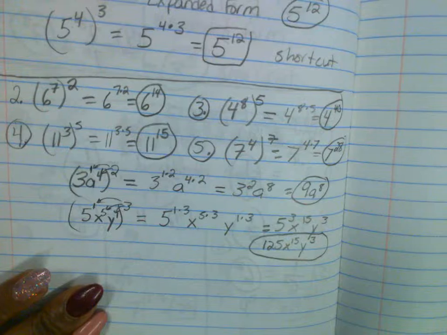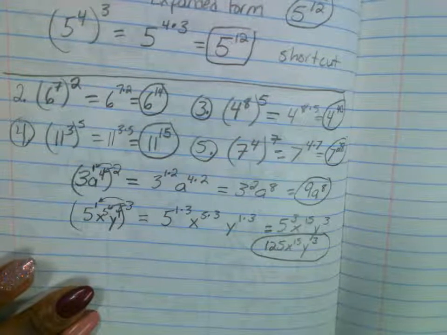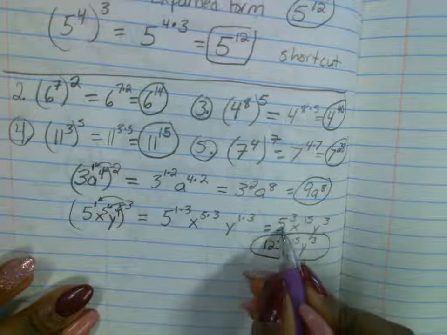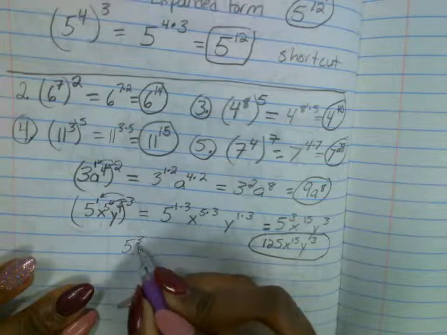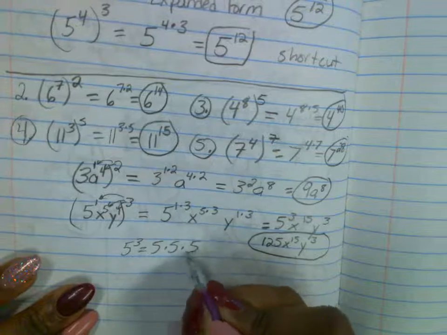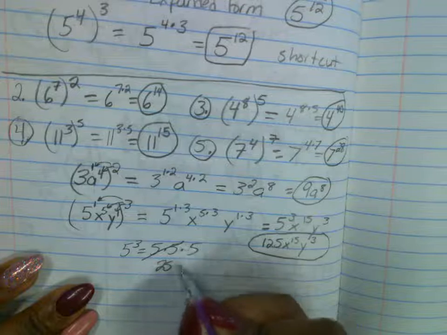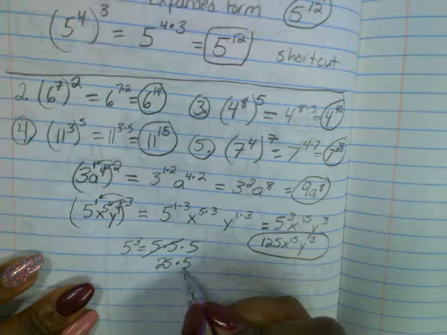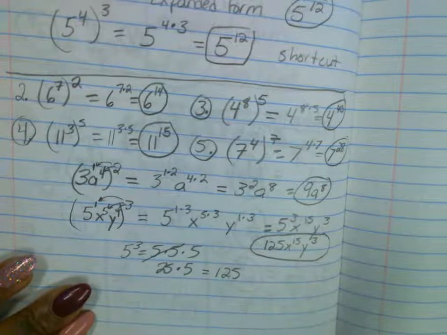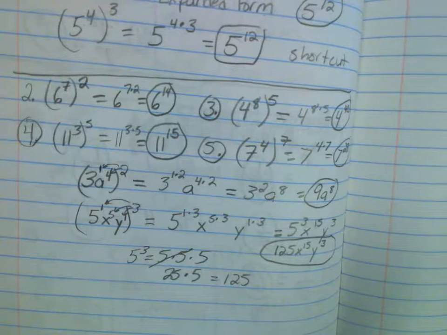Any questions about that? Yes. Can you re-explain it? You said you were confused, you didn't know where I got 125. That's okay. 5 to the 3rd, you write that as 5 times 5 times 5. And then 5 times 5 is going to give me 25. And then multiply times 5 one more time. And that's how I get 125. Okay, that's okay. You understand now? Okay. Anybody lost?